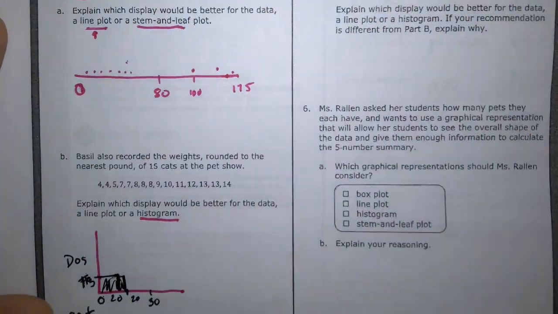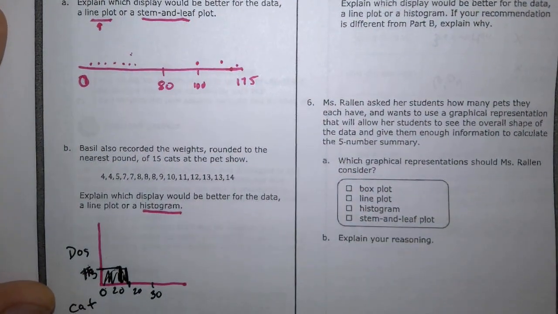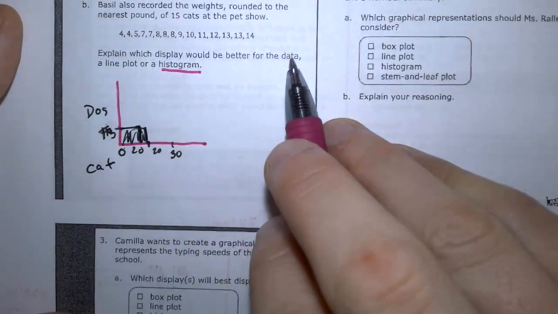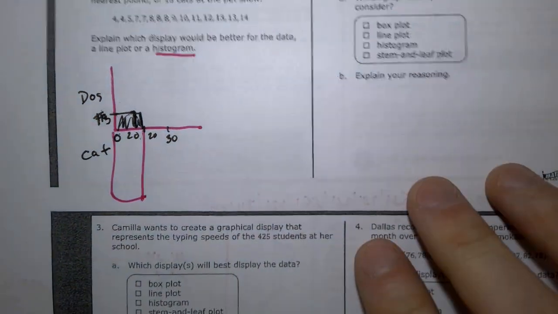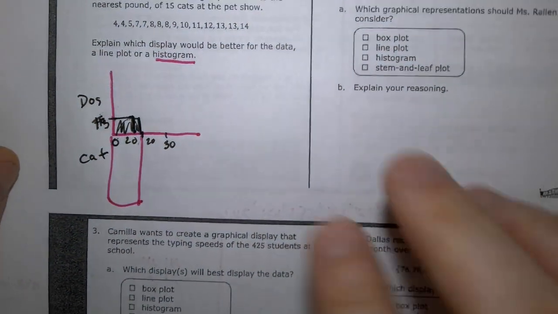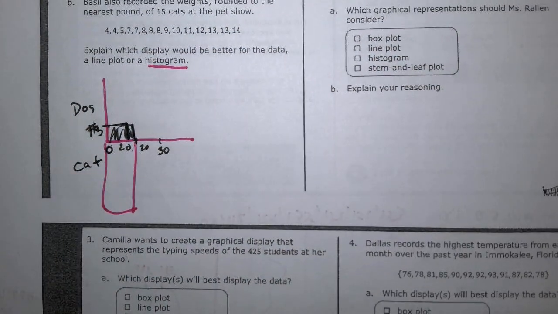And we don't have to color it in. And then how many cats are from 0 to 20? And here's the dilemma, though. All the cats are from 0 to 20. We would be stuck here like that. That'd be silly, wouldn't it? But it is possible. We would maybe have to scale it differently.